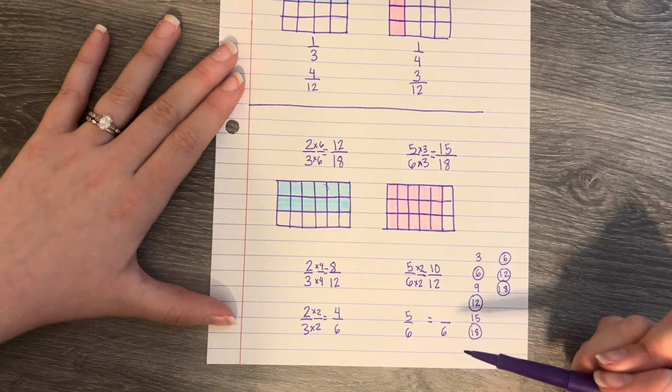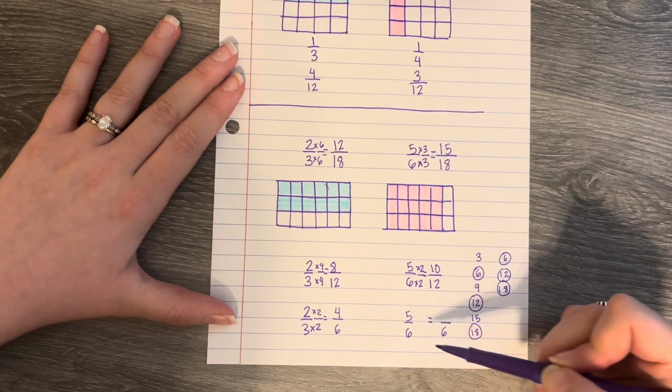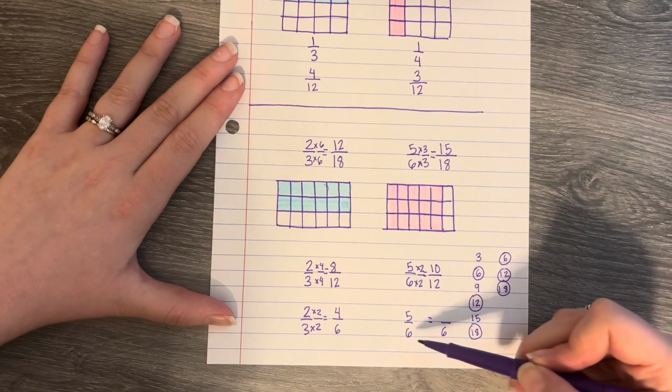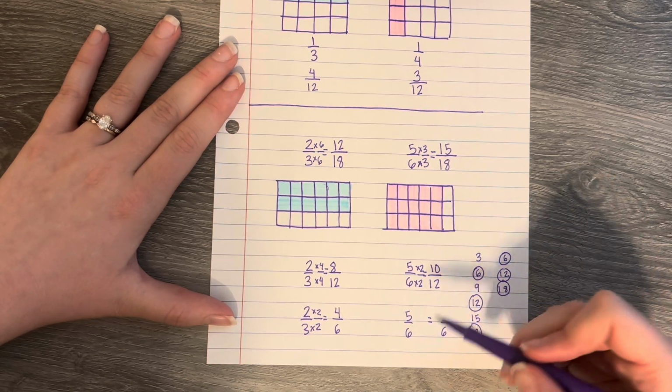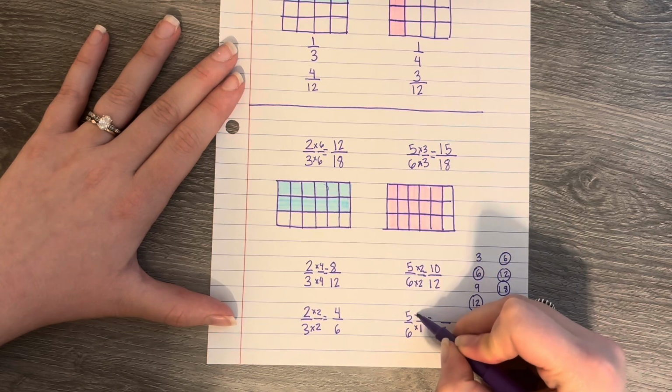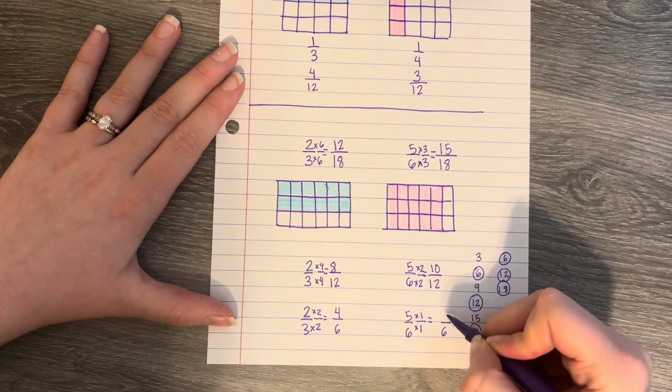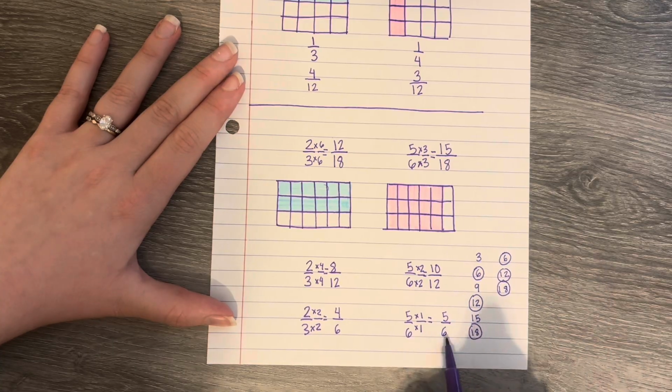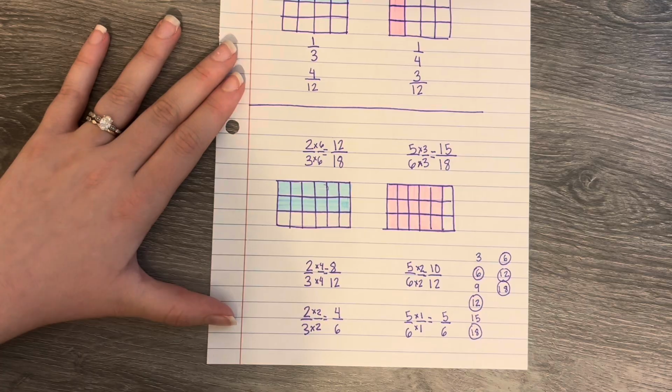Over here, look at the 5/6. I already have sixths here, so I really didn't change anything at all. I could write that I use times 1 and do the same thing on the top. 5 times 1 is 5. I didn't change anything. In general, our best option is going to be to use the least common multiple to find the least common denominator.